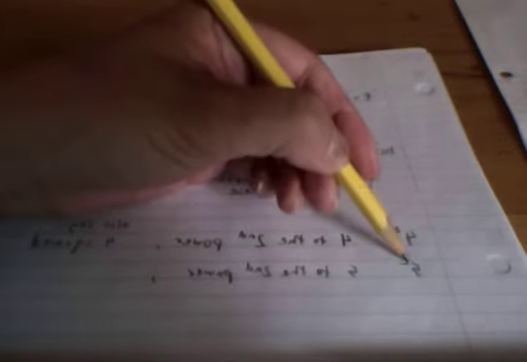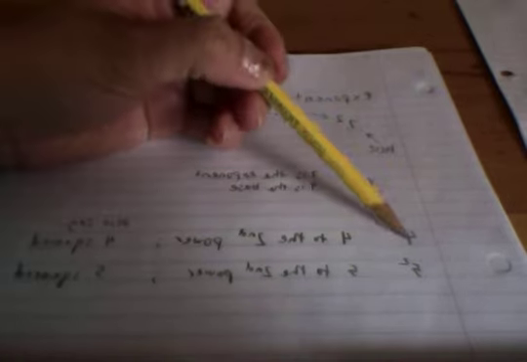For 5, we can say 5 squared, or 5 to the second power.